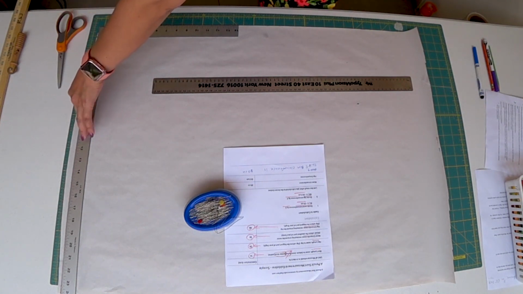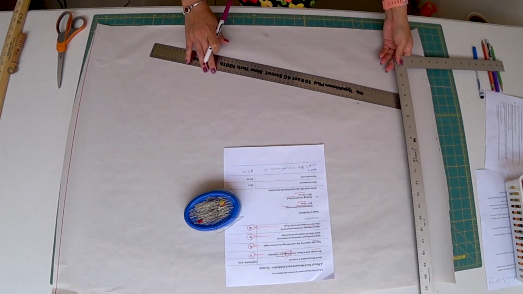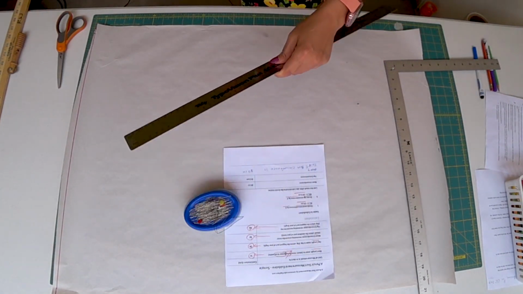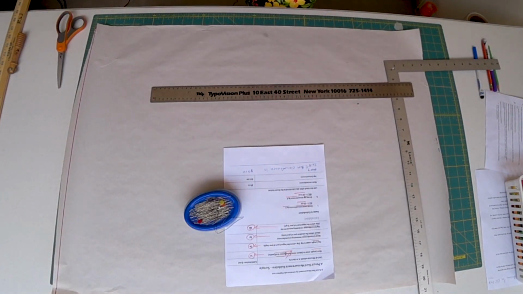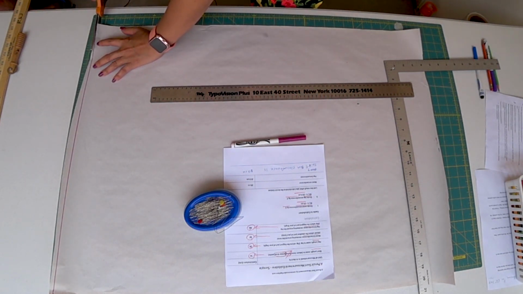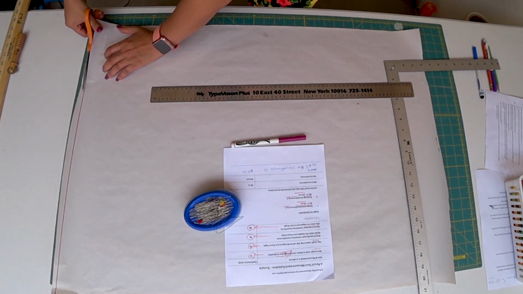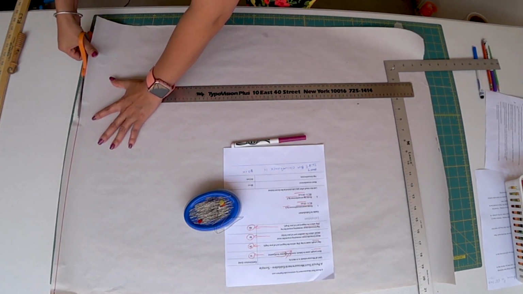Let me cut that first. So cut a straight line, and this is the skirt hem.